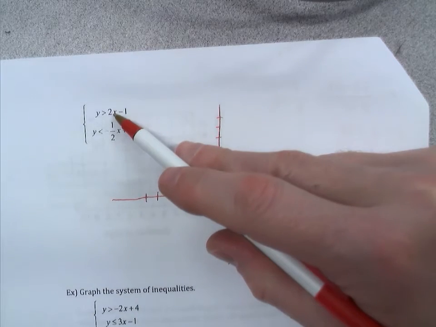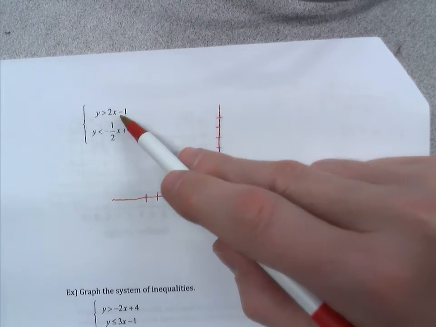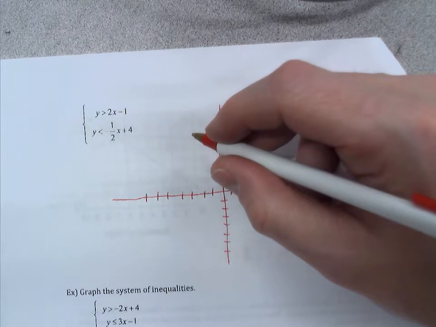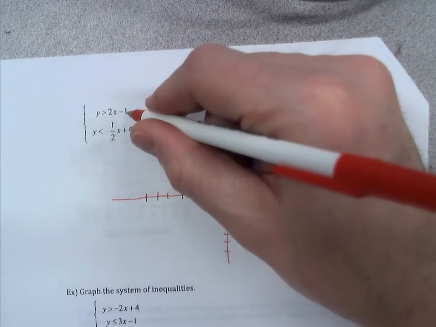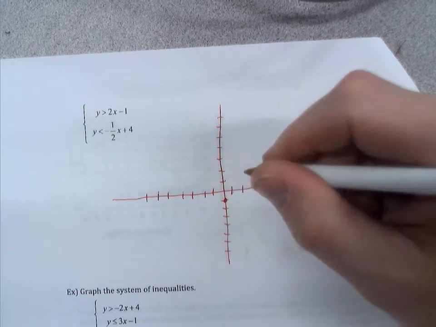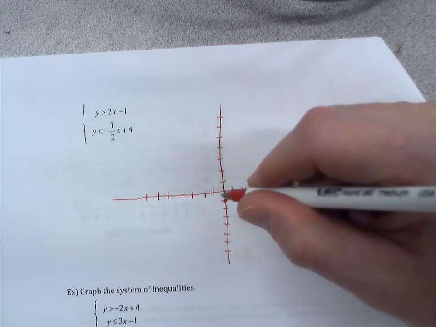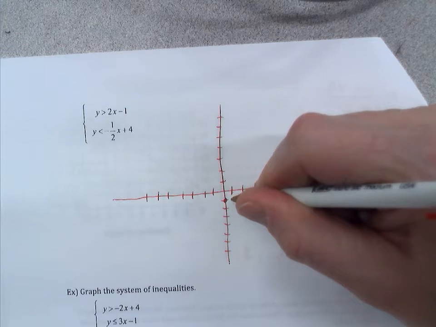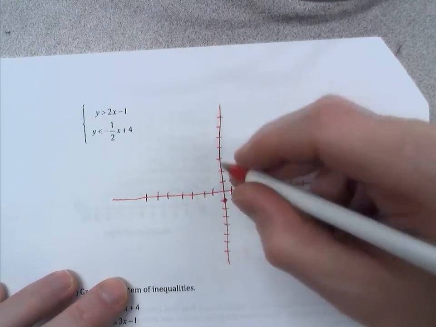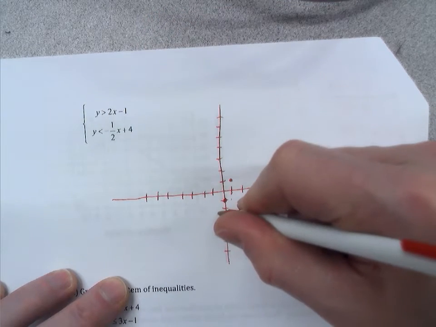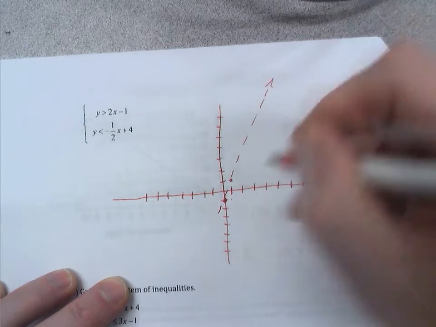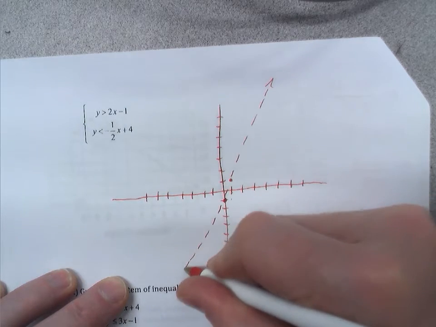If I look at this first one, y is going to be less than 2x minus 1. So we know that in this particular equation, the y-intercept is going to be negative 1. So I could go down to negative 1 and make a line. And we know that every time we go over 1, we're going to go up 2. And since it's a y is greater than, we want to make this a dotted line going off in both of these directions.